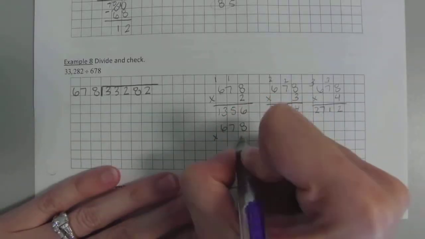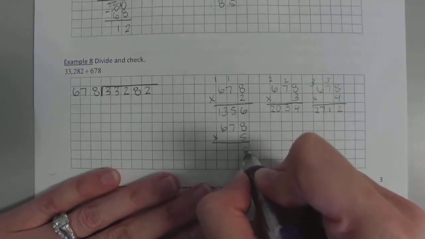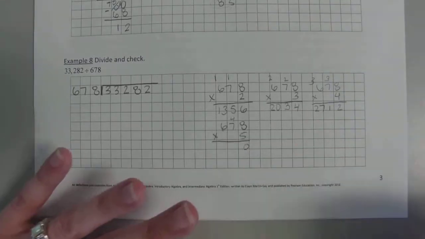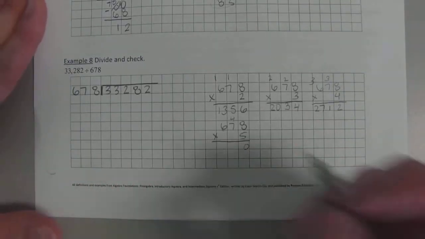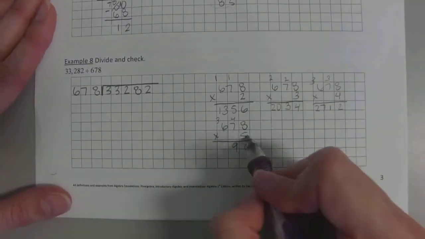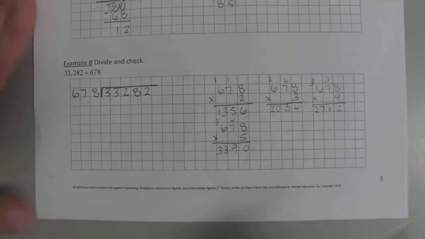So let's try it. 678 times 5. 5 times 8 is 40. Put your 0, carry your 4. 5 times 7, what's that? 35. Plus 4 is 39, so I'll put my 9, carry my 3. And then 5 times 6 is 30, plus 3, 33. What happens when I went that extra time? I jumped over, right? And don't you guys agree that 3390 is a lot closer than 2712?